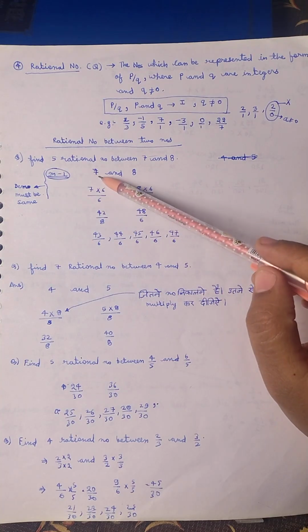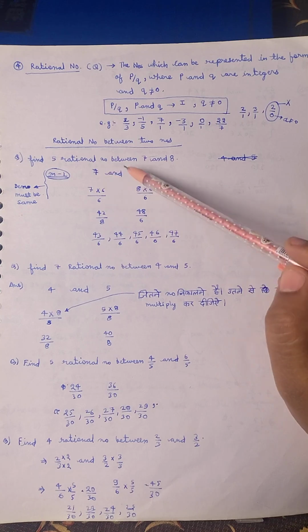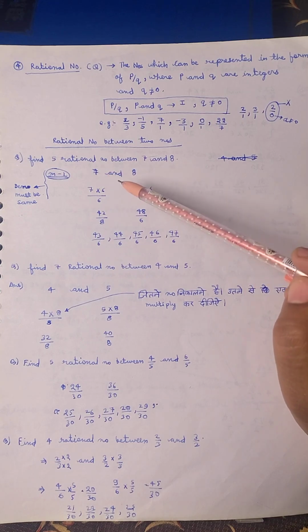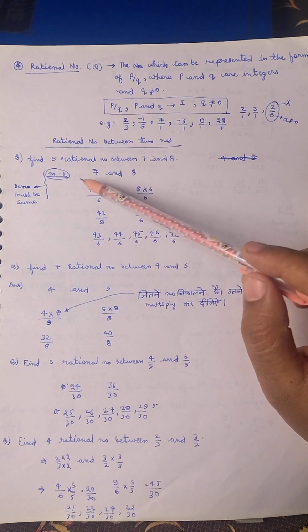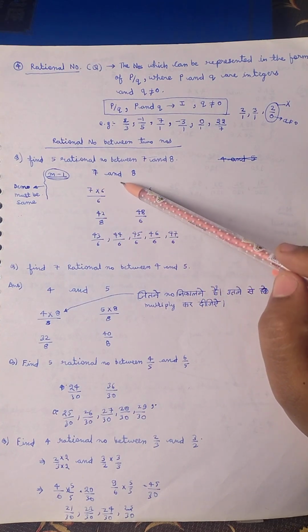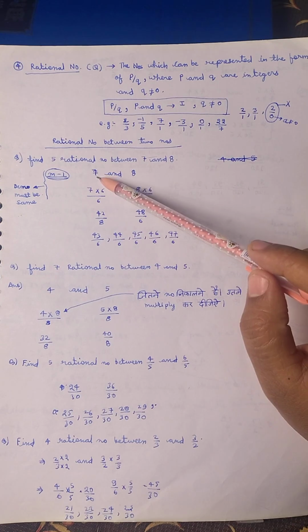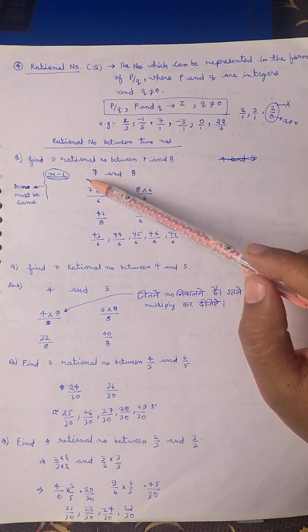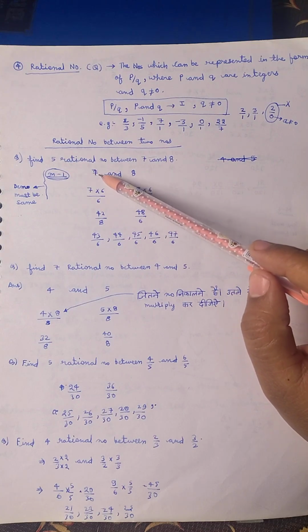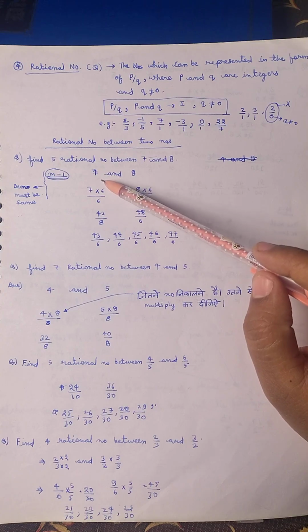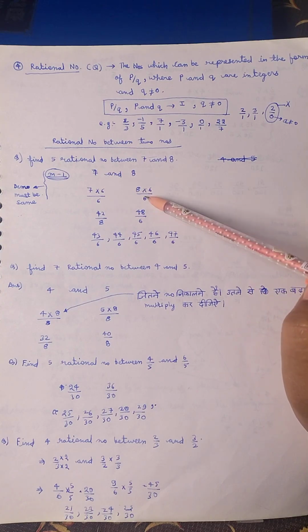In order to find the rational numbers between these two numbers, we must make them into fractions in which the denominator is the same. If you want to find 5 rational numbers, then 7 will be multiplied and divided by 6, and 8 will also be multiplied and divided by 6.